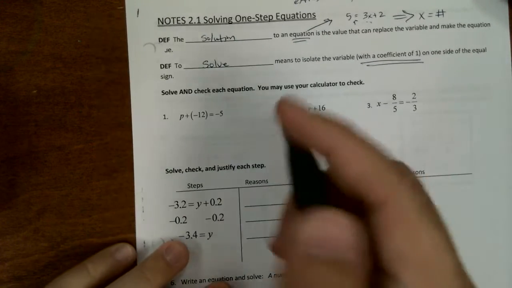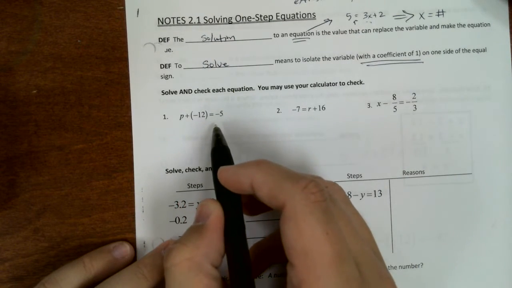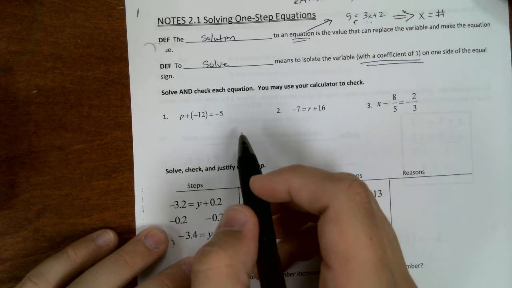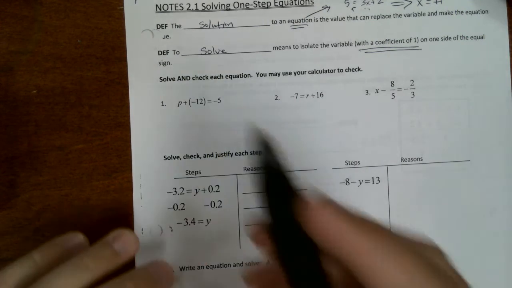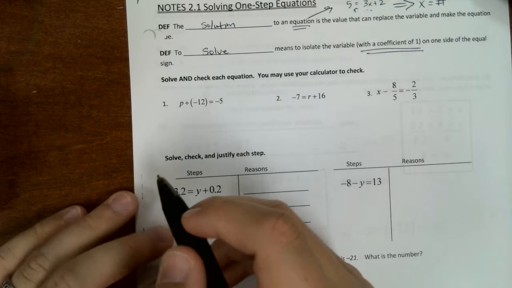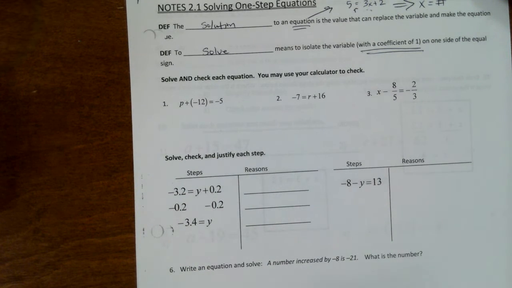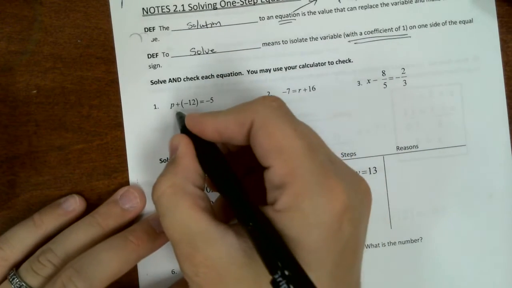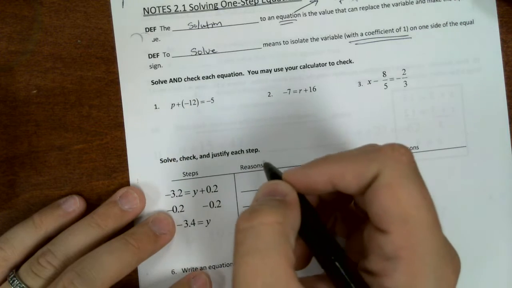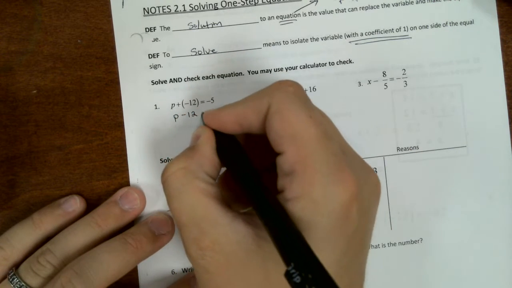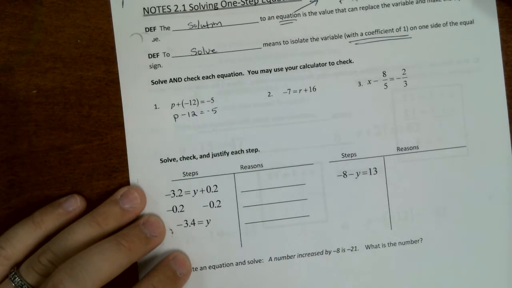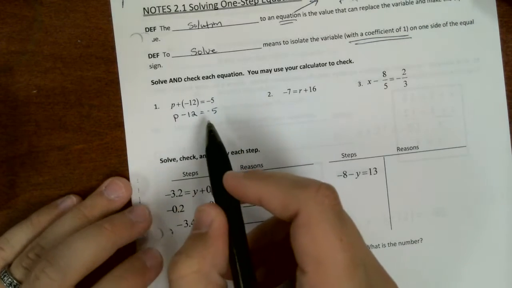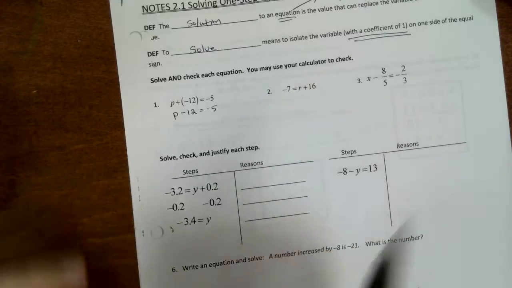Number one, we have p plus negative 12 equals negative 5. First things first, I would notice that there's something a little bit redundant. Anytime we have plus a negative number, that's a little bit more than we actually need. It's not necessarily wrong to say that, but it's a little bit extra. So instead, if we have plus minus, in this case right here, we can change that to just a minus. Adding a negative number is the same thing as subtracting the positive. And frankly, I prefer seeing p minus 12 rather than p plus negative 12, just because there are fewer signs to worry about.